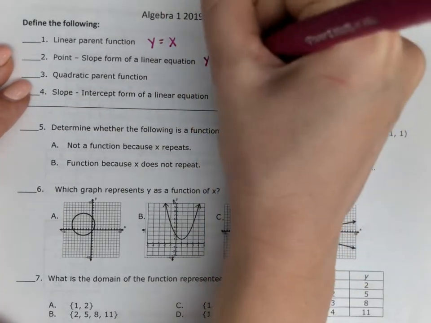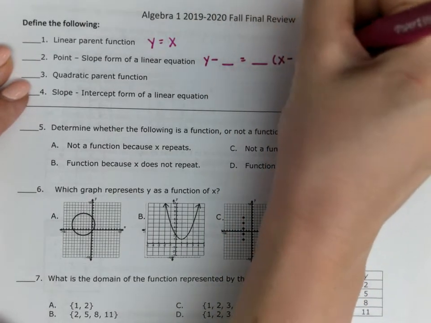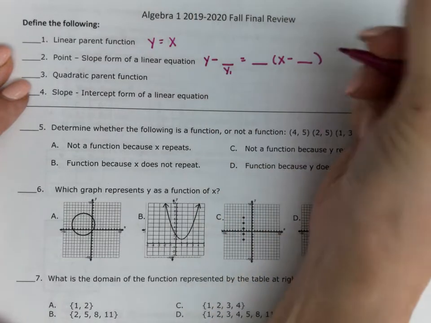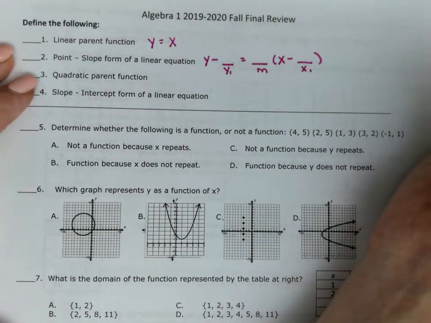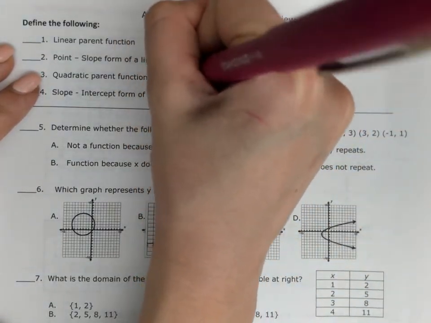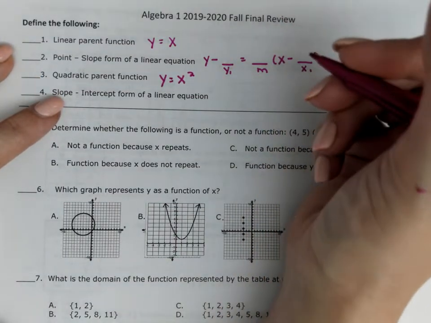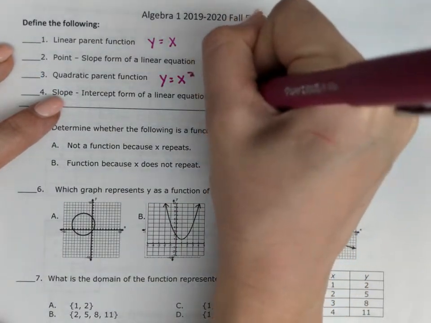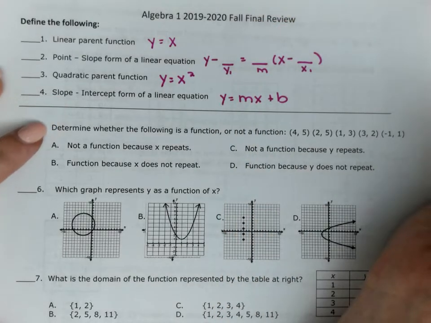It's y minus blank equals blank, parentheses x minus blank, where this is your y1, this is your slope, and this is your x1. The quadratic parent function, now that it's quadratic, it's still basic, but it has to have the squared. And then slope-intercept form, big mama slope, you've got y equals mx plus your y-intercept b.